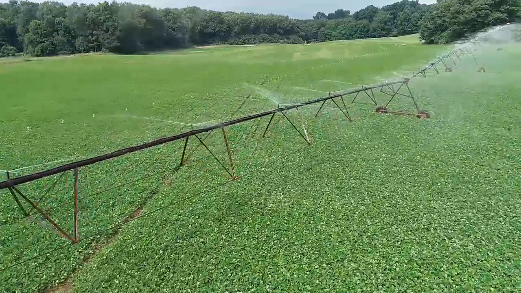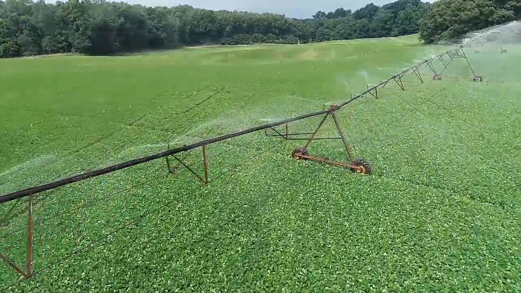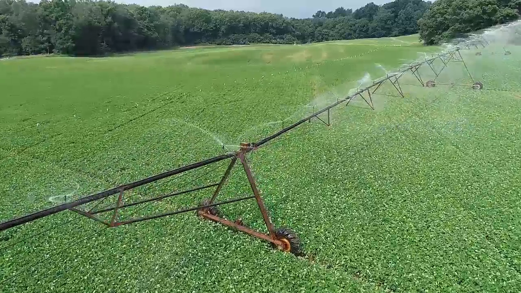Even the off-season task of changing out faulty sprinklers can be greatly reduced if you have video of the sprinkler application patterns from last summer to guide you to the location.